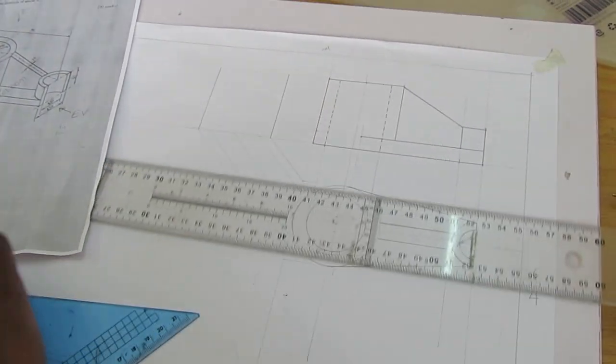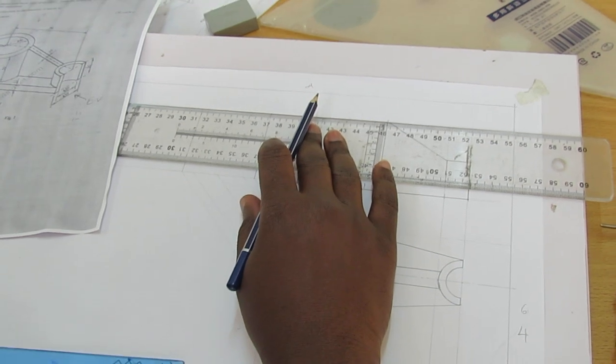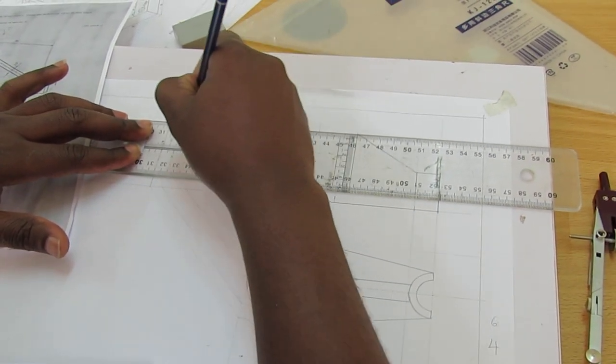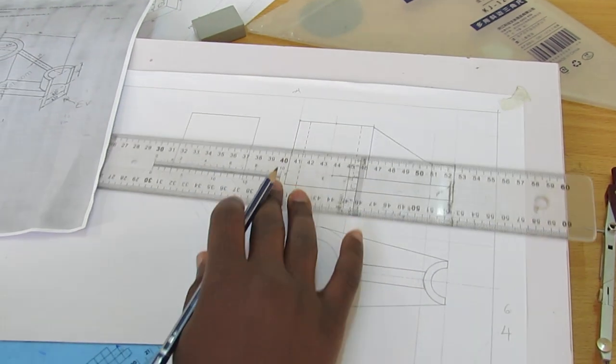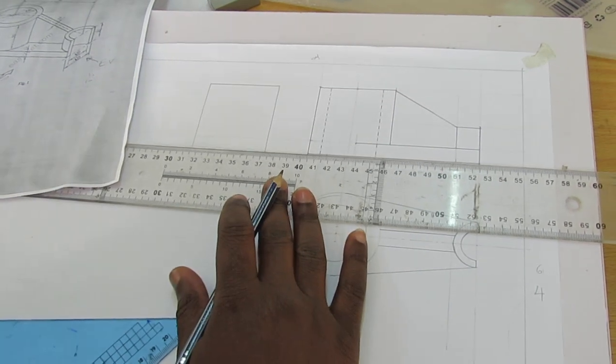Then after doing so, the upper part also is visible. The whole of this upper part is also visible. So I just make it visible like that. Then the lower part also is going to be visible, the whole of it.